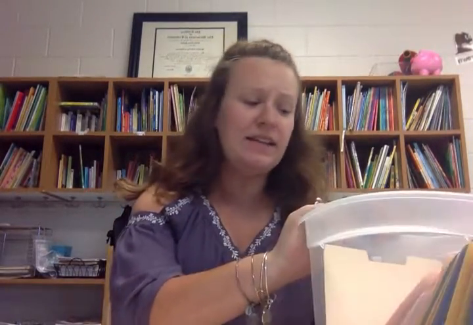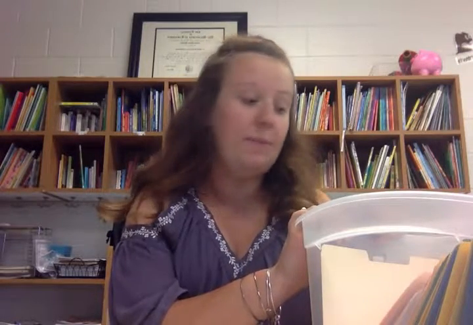If something gets lost or you spill something on it, there is an extra file in the bucket. It's divided into 2, 3, and 4-year-olds. So if you lose the 3-year-old seasons page or something happens to it, you just go into the 3-year-old file, pull it out, and replace it in the binder so other teachers can use it.